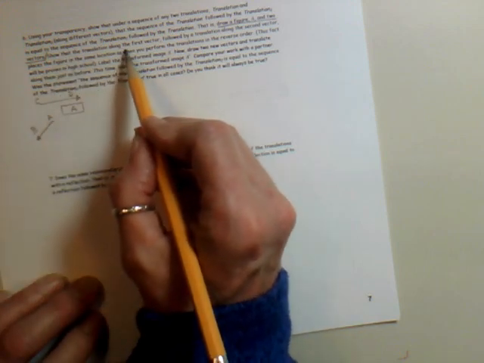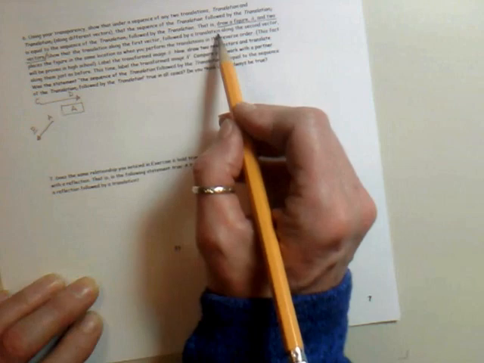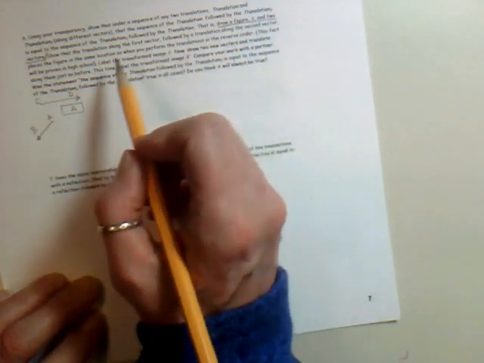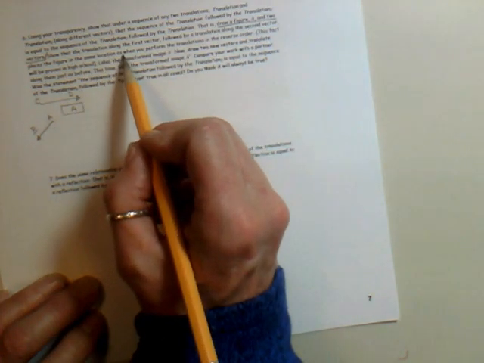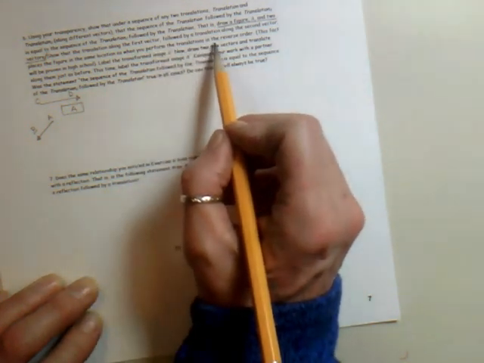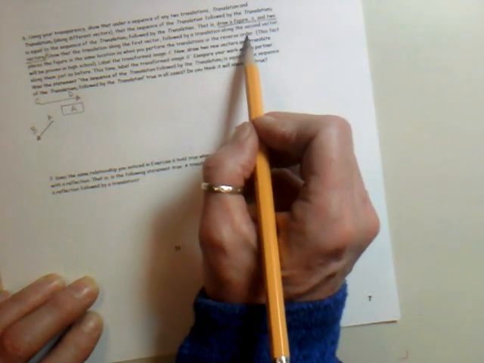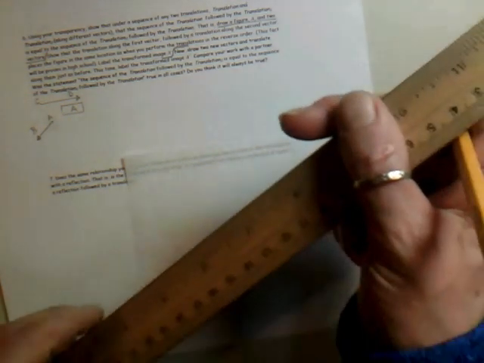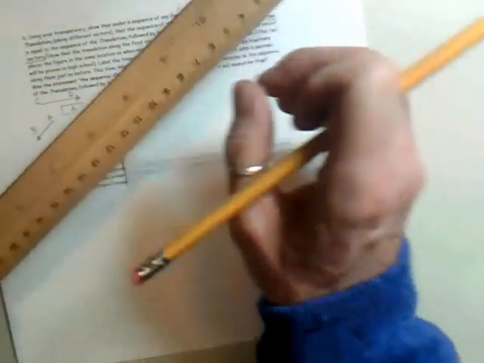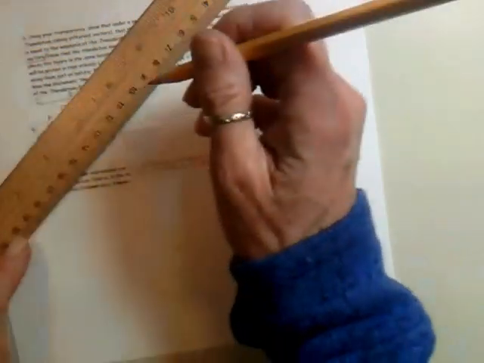Show that the translation along the first vector, followed by a translation along the second vector, places the figure in the same location as when you perform the translation in the reverse order. So the first thing I want to do is extend my vectors in a straight line so that when I move my figure, it will move to the correct location. So I'm just going to extend both of those vectors a bit.